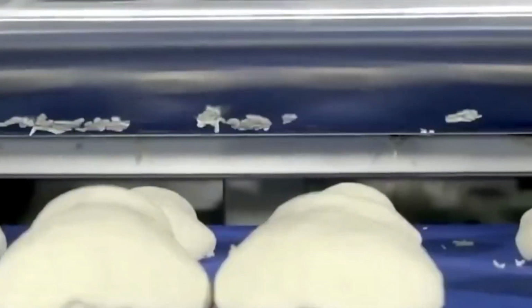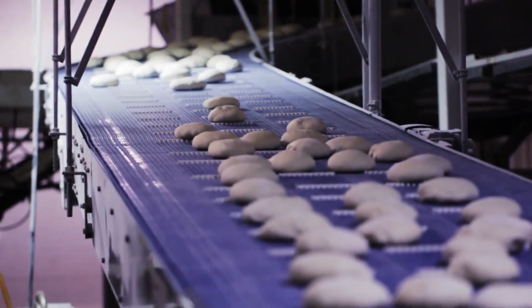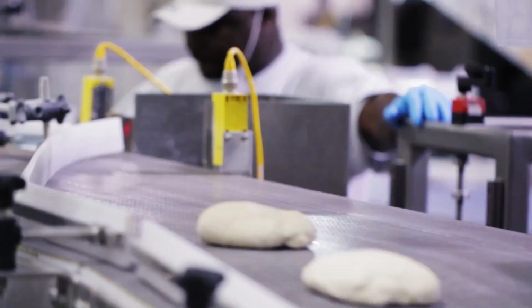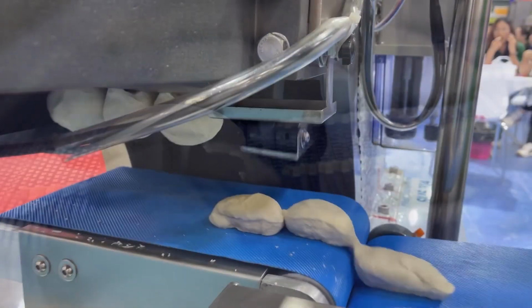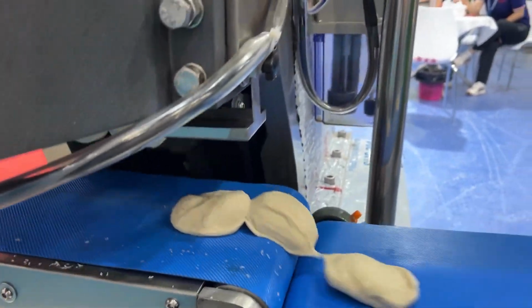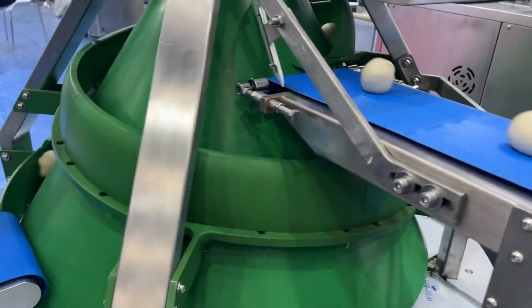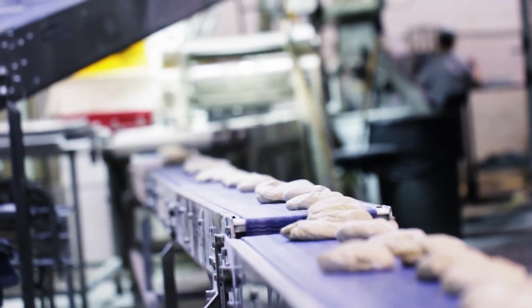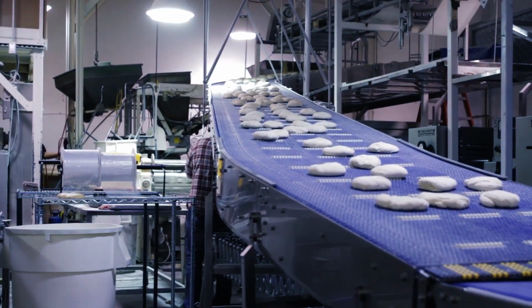Dough dividing and rounding. Once the dough reaches the required elasticity, it is transferred to a dough divider. This machine divides the dough into equal portions, ensuring uniform pizza bases. After dividing, these dough portions are moved to a dough rounding machine, where they are shaped into balls or flat discs. This process ensures each pizza base has precise size and shape.